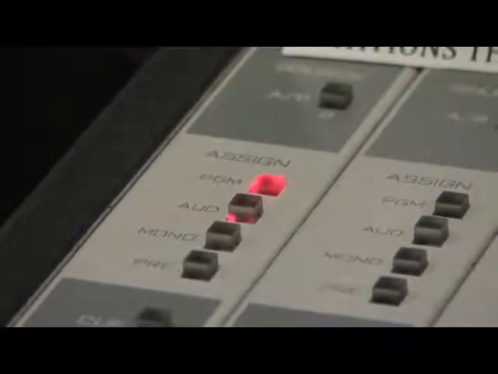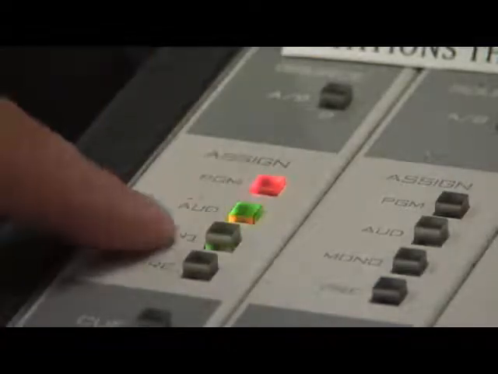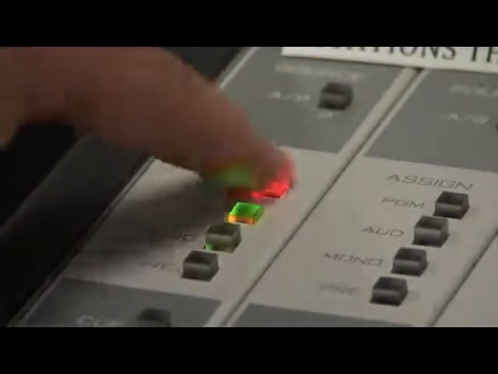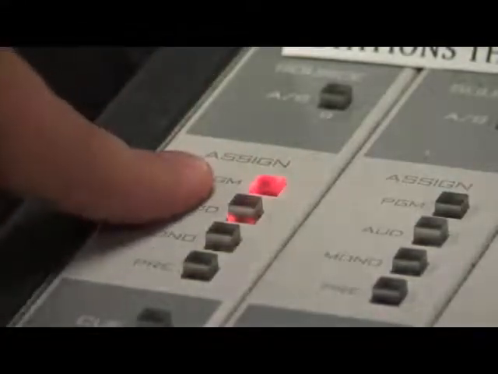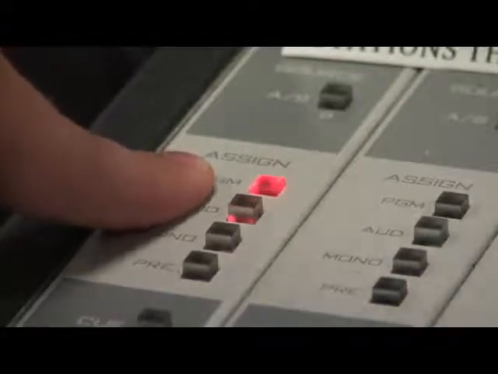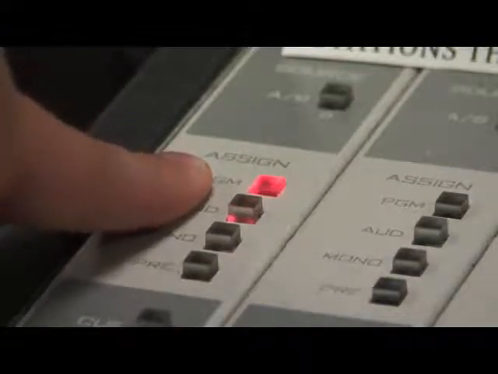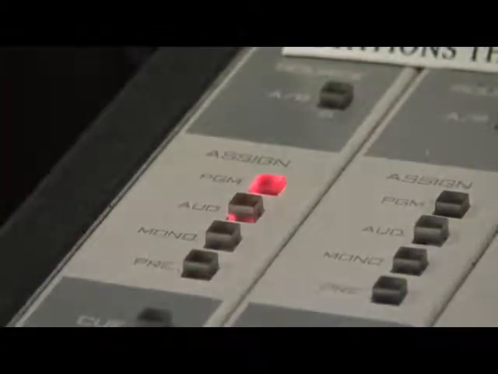But the two that you'll probably worry about the most are program and audition. Program allows you to broadcast over the air, and you must keep your mic in program if you want to be heard over the air. Audition allows you to communicate between people connected to the board. So you can turn off program and not be heard over the air and put it in audition and talk to people on the board, or you can do both at the same time so that people on the board can hear you. Either way, that's how you use the assignments.